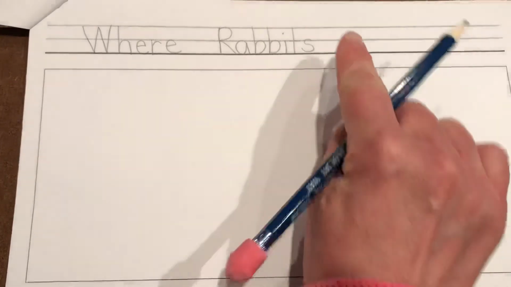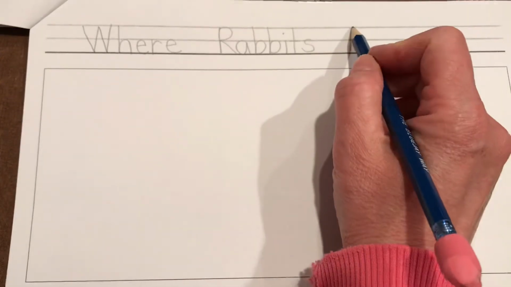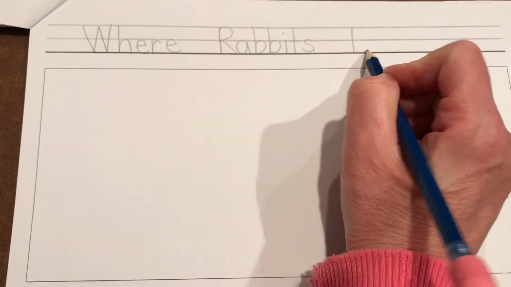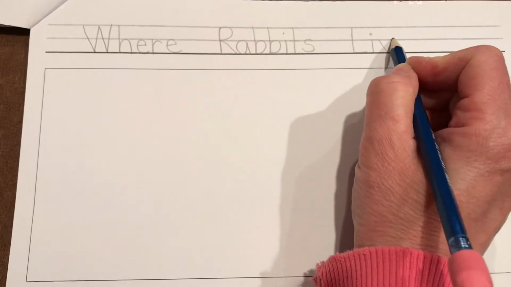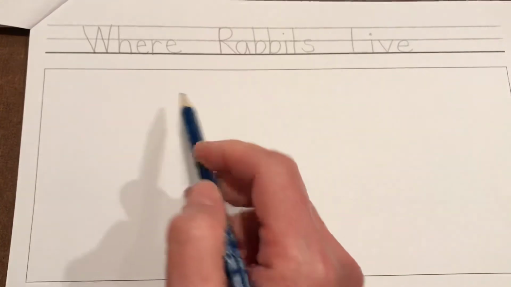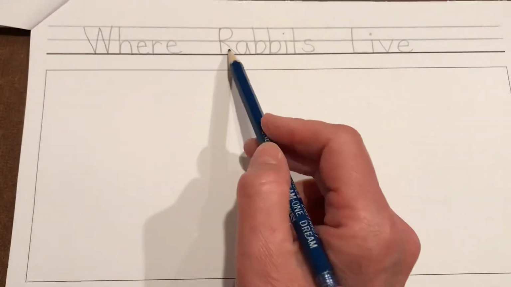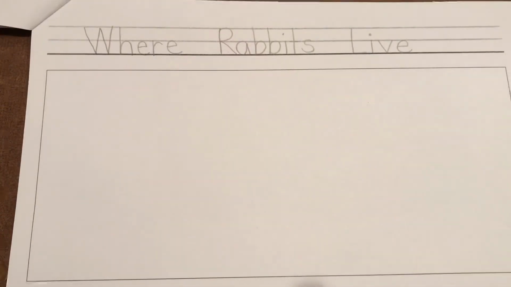All right, make a finger space, and then we're going to spell the word live. Uppercase L, I, V, E. Now the reason why we made uppercase letters at the beginning of each word is that a heading is kind of like a title. So it's like the name of what you're going to learn about on this page. So that's why we made uppercase letters.